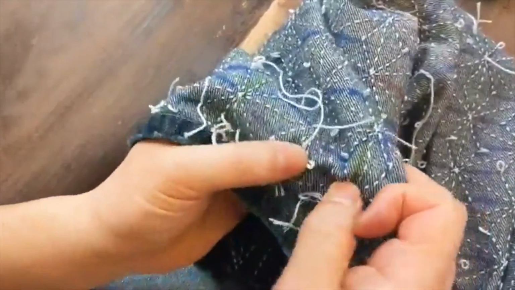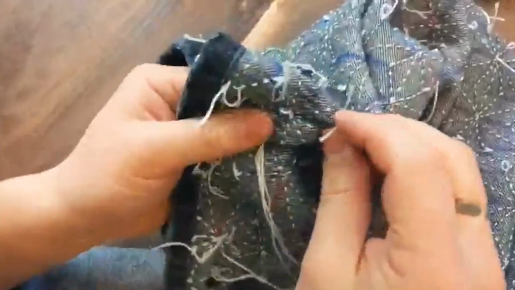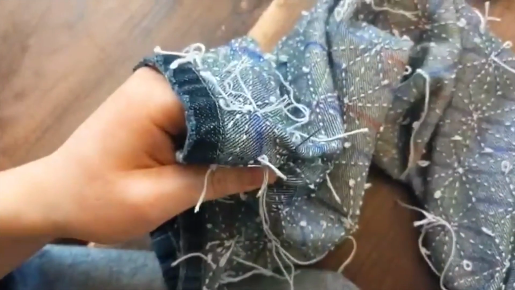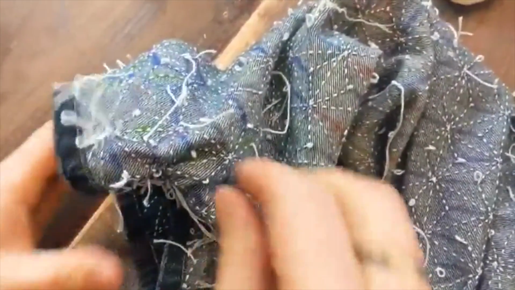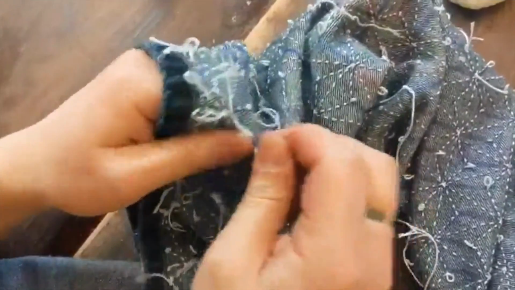No matter how much you use it, it won't come off. But the only exception is the cat. The cat's nail is pretty sharp, so if she picks up the thread, it will come off. That's the only exception.